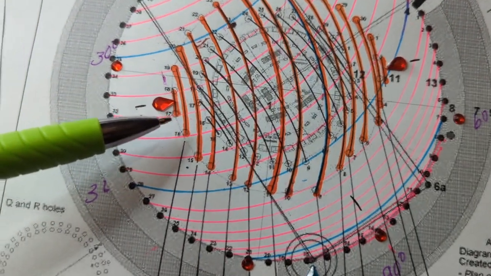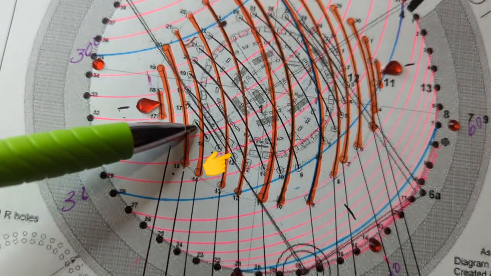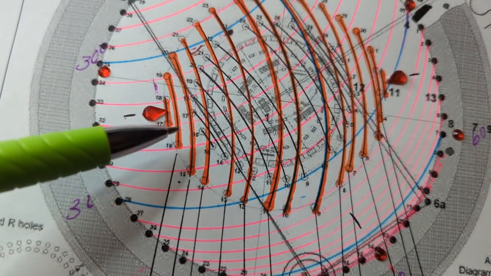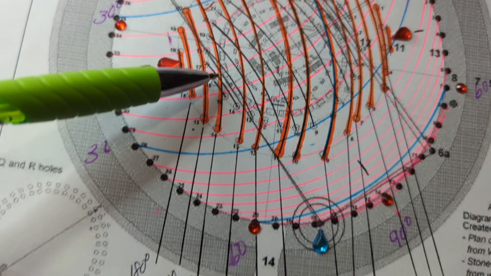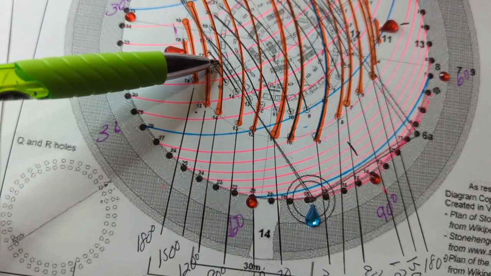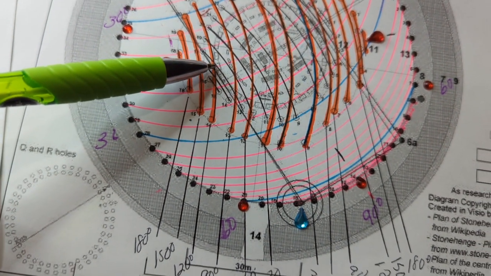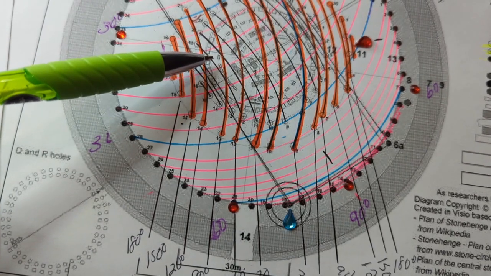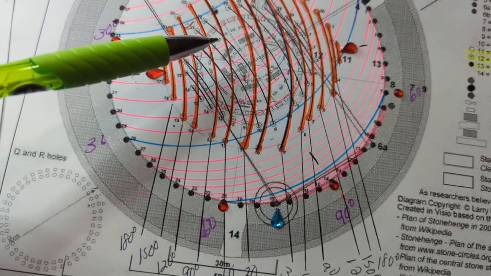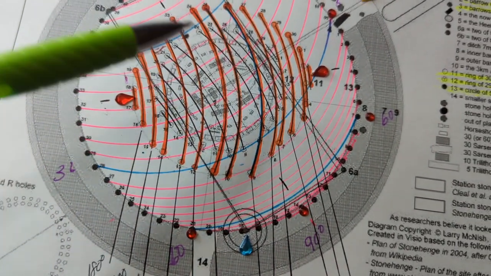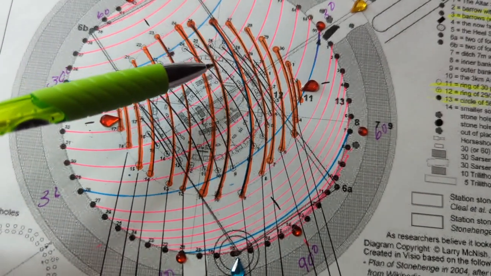all the way to, we start here with the 90 degrees representing that. Then we've got 180, we've got 150, 120, 90, 60, 30. The prime meridian, which doesn't exist in this one.